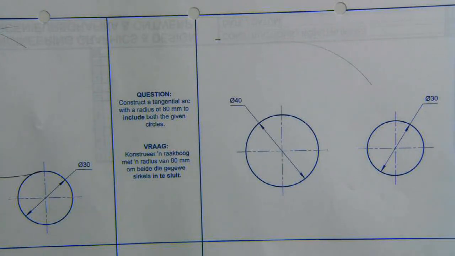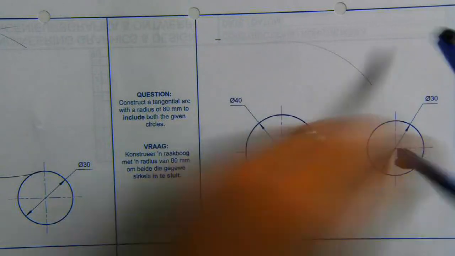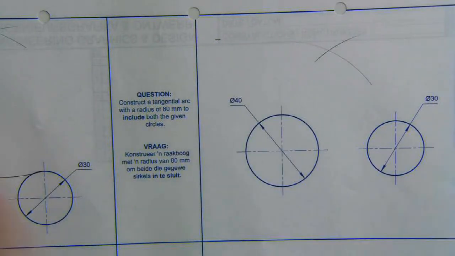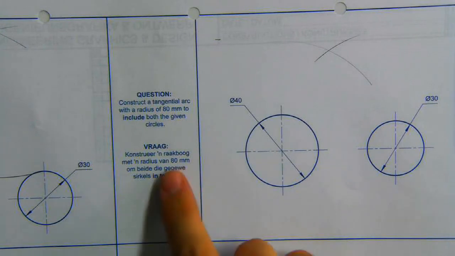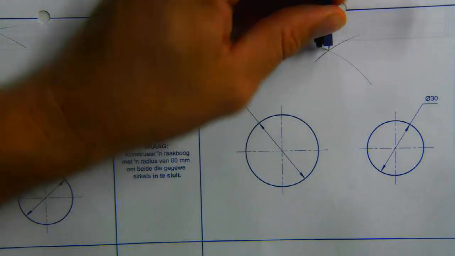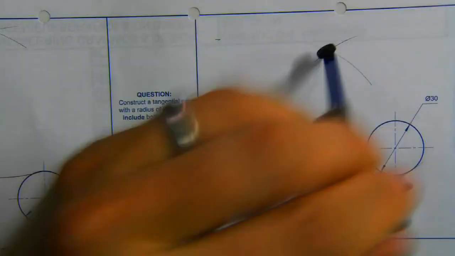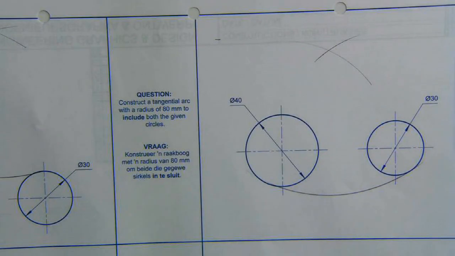Am I correct? Okay, so I take 65, place it in the center there, and I draw an arc that intersects. Okay, so nou vat ek my raakboog se radius wat 80 is. I'm going to place it at that intersection, daar waar hy oor kruis. En as jy nou kyk wat ek bedoel met insluit. So my arc now includes both the circles. Okay, do you see the difference? Exclude and include.